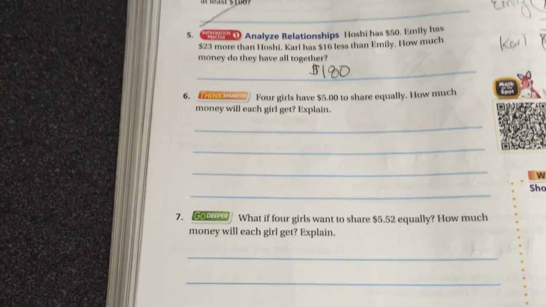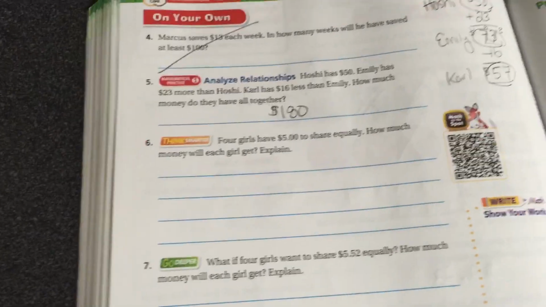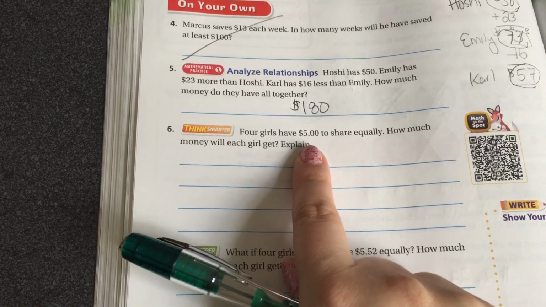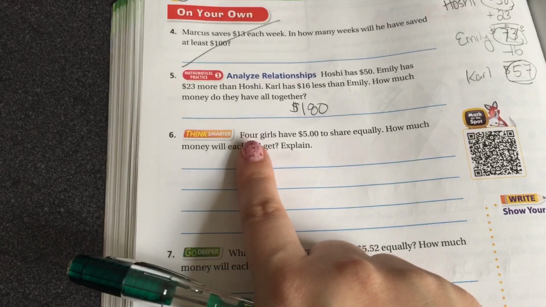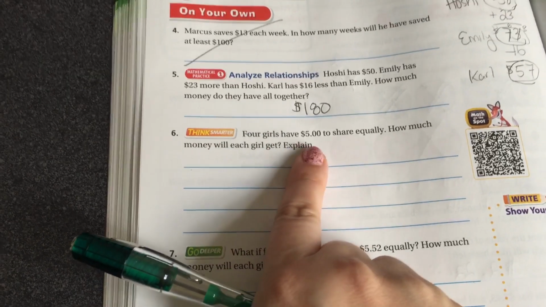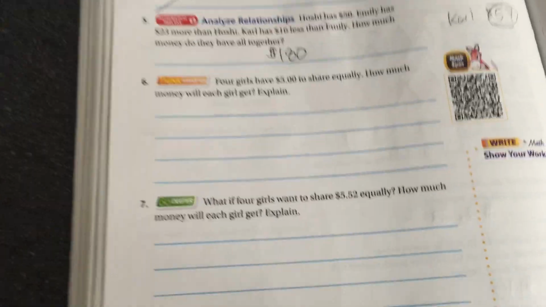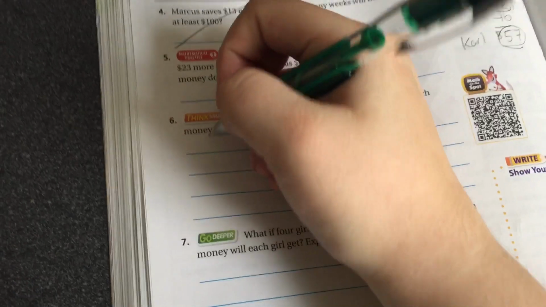4 girls have $5 to share equally. How much money will each girl get? So, again, I can't take a $5 bill and rip it in half 4 ways. So I am going to have to swap out that $5. I'm going to swap it out for $1 bills because that's a little easier to divide up between people. So I've got 5 $1 bills.